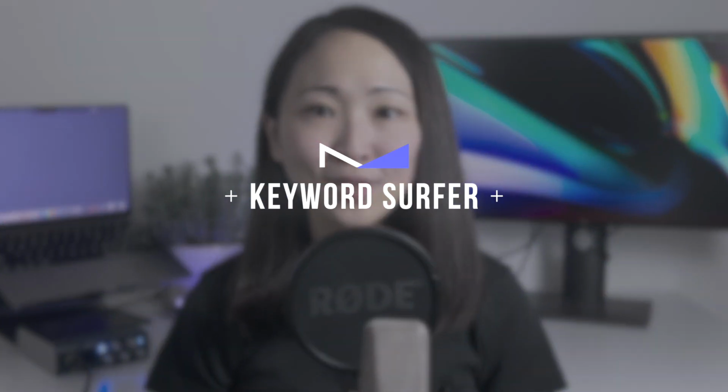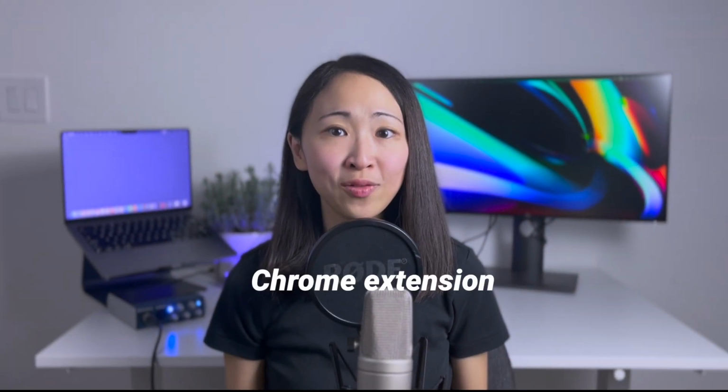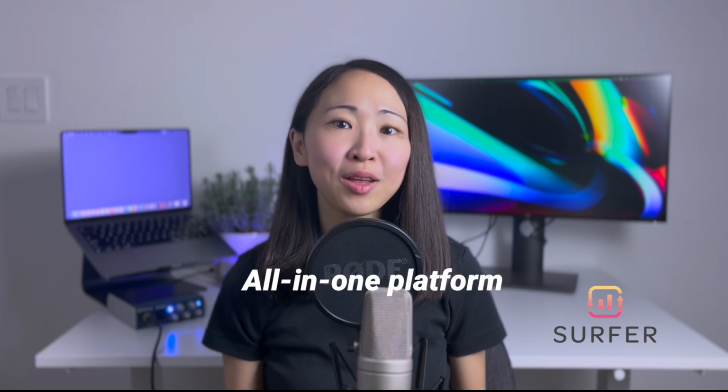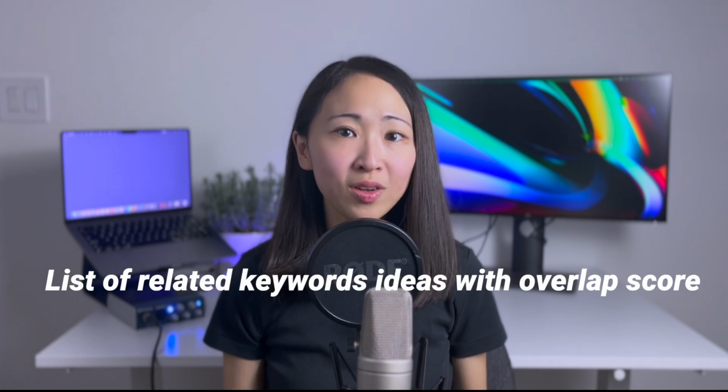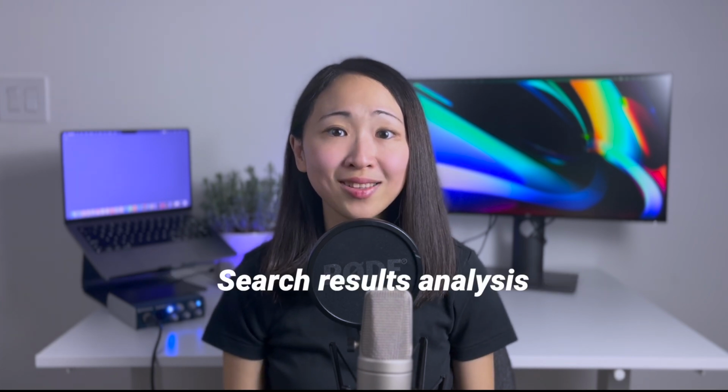The next one, Keyword Surfer. It's a Chrome extension developed by Surfer. So Surfer is getting popular right now. It's an all-in-one platform for keyword research, content creation, SEO, and optimization. And this Chrome extension will give you the search volume, a list of related keyword ideas with overlap score, and allows you to analyze the search results.